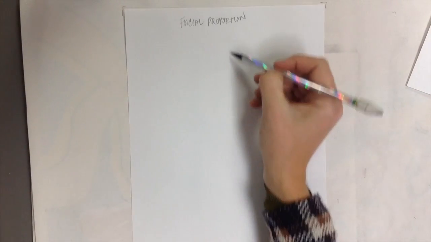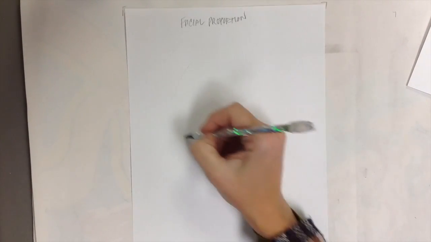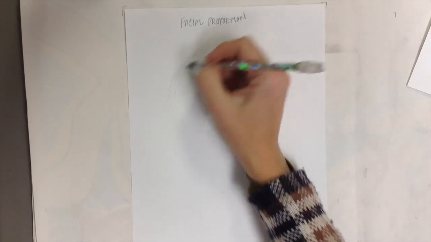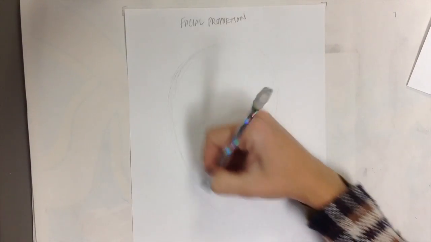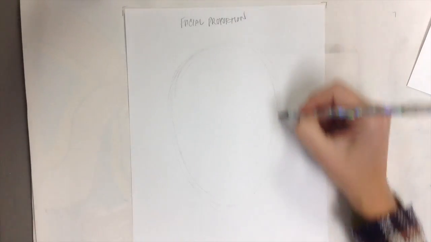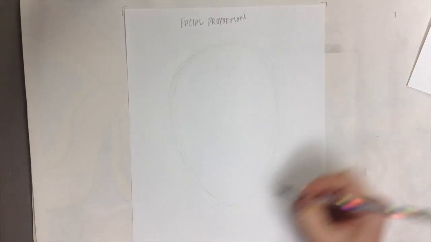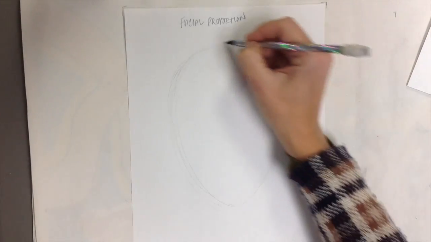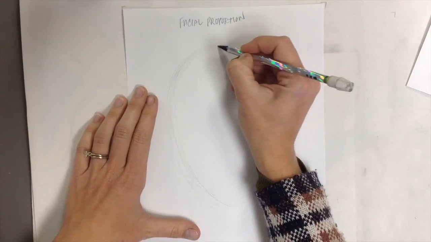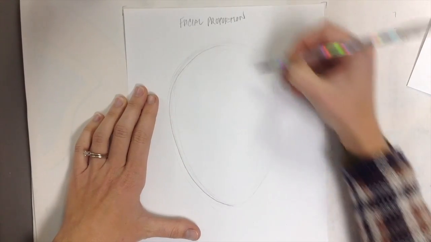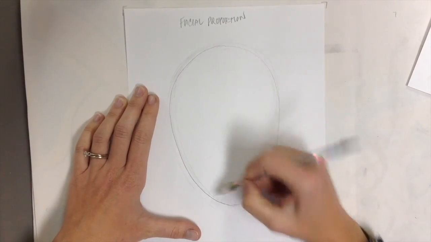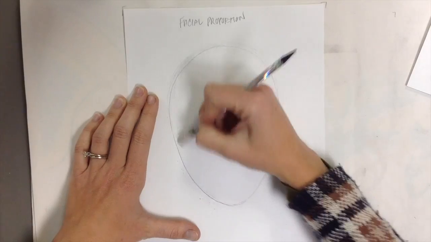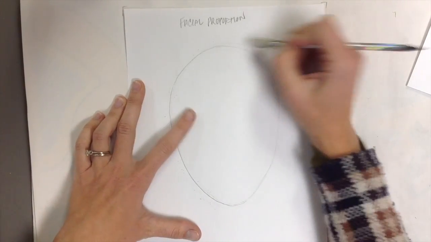I'm going to start with just a generic shape for a head. I always start with the circle to be the crown of the head, and then we're going to come down and just kind of make an egg shape. Everybody's heads are a little bit different shaped, but just for the sake of today's notes, we're just going to draw an egg, okay? Notice how I drew this very, very lightly, and that is so I can go back over where I want my good line to be. And I can erase the lines very easily that I don't want to keep. So I'm going to erase those.